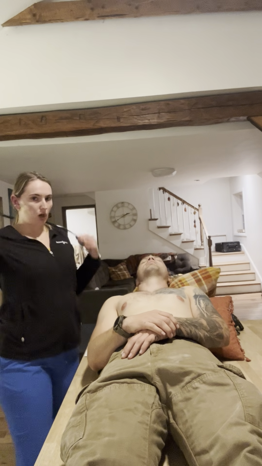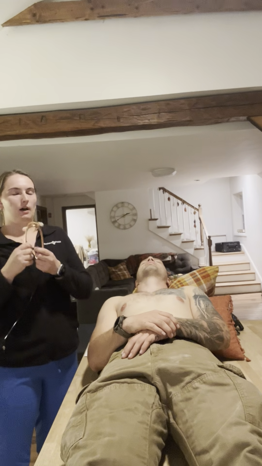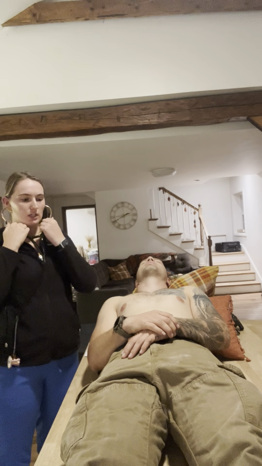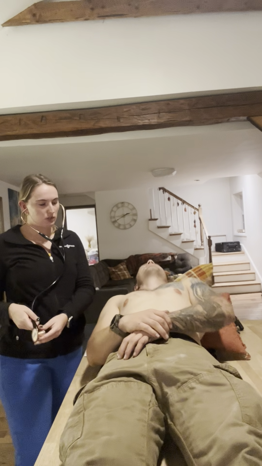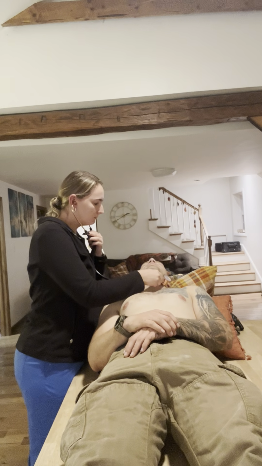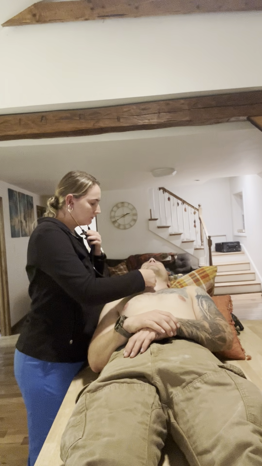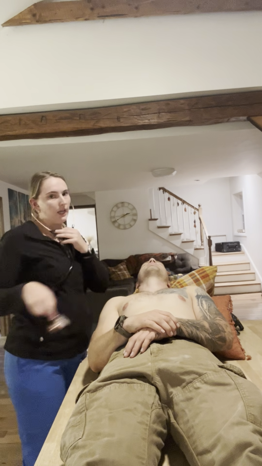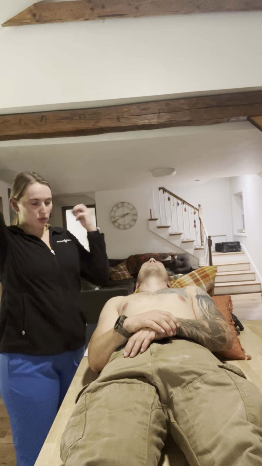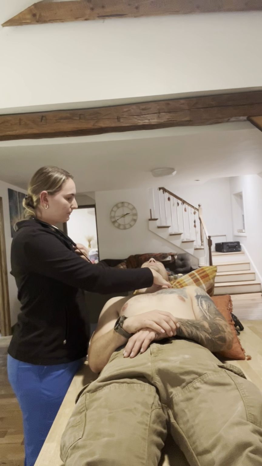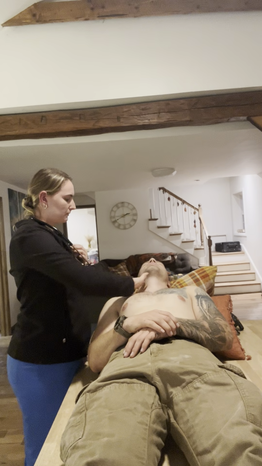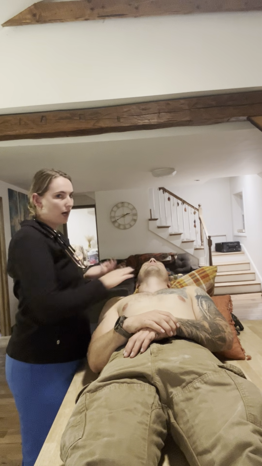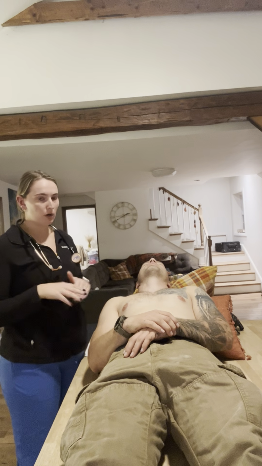And next I'm just going to assess the carotid arteries. I'm going to listen with the bell of my stethoscope for a bruit. And no bruits are noted, so I'm just going to palpate. And the carotid arteries are both 2+ and normal.